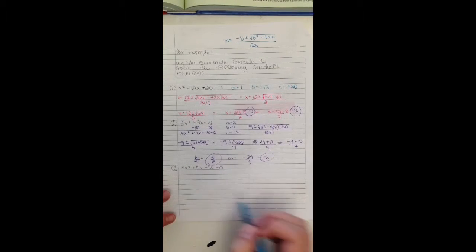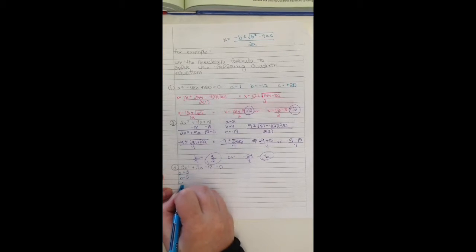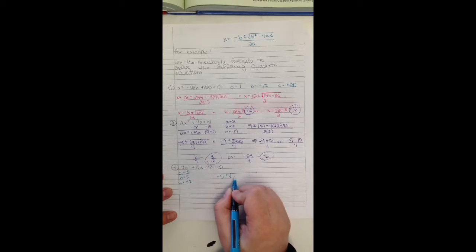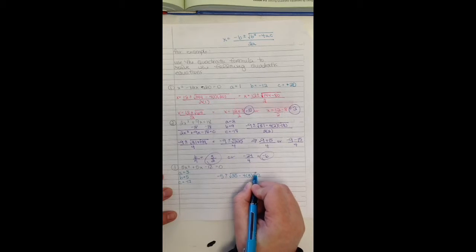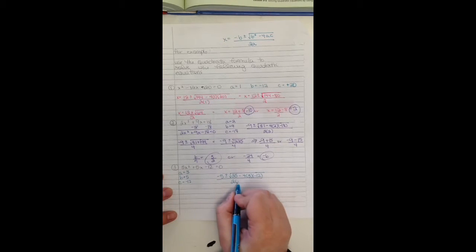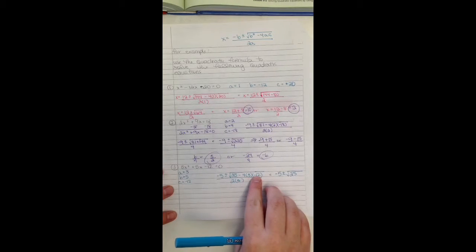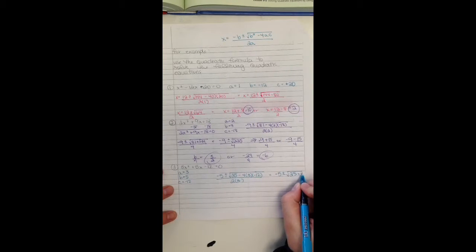Okay, let's try the next one. It already equals 0, so I have a equals 3, b equals 5, c equals negative 12. So I get negative b, so negative 5 plus or minus the square root of b squared, which is 25, minus 4 times 3 times negative 12, over 2 times 3. Now 4 times 3 gives me 12, times the negative 12 gives me negative 144. When I subtract a negative 144, it's the same thing as adding 144.